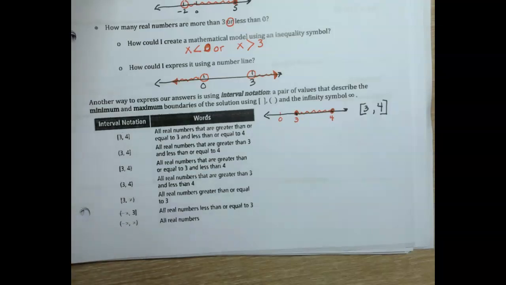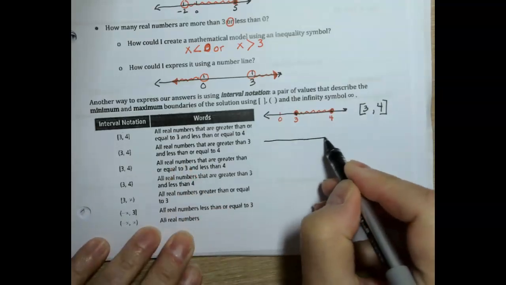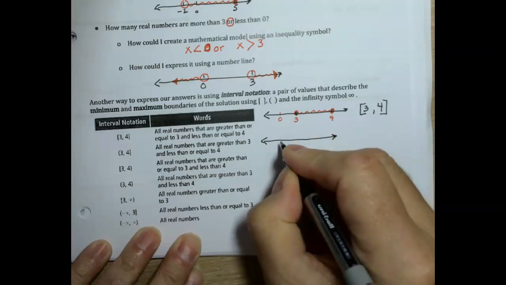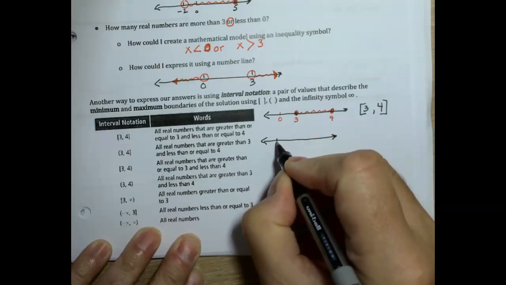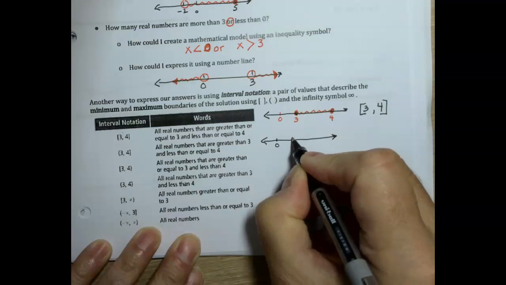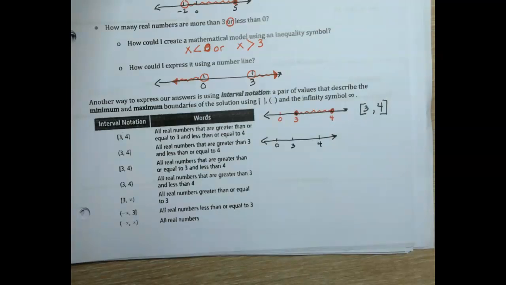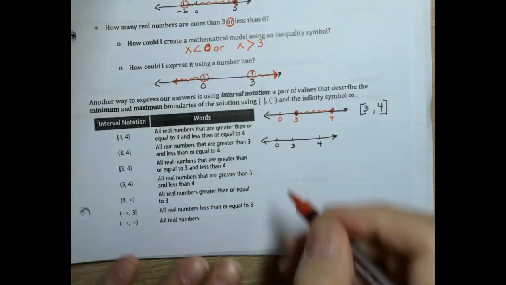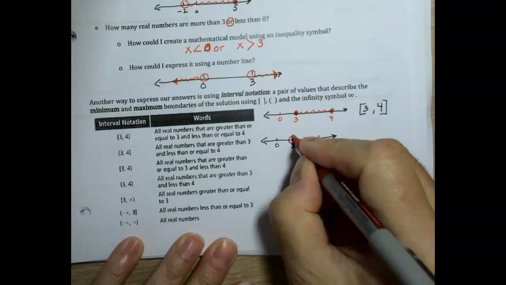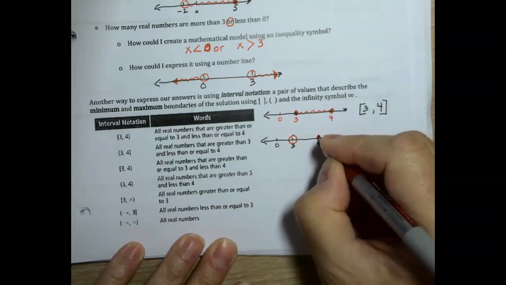Okay, so the new thing: all numbers are greater than 3 and less than or equal to 4. So this one here, we have 0, 3, 4. The numbers are greater than 3, so it's not equal, so we put an open circle on 3, and equal to 4, so it's going to be closed. So this time, the notation looks like this.